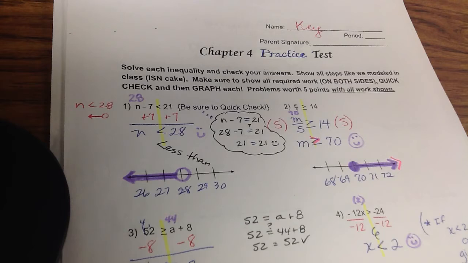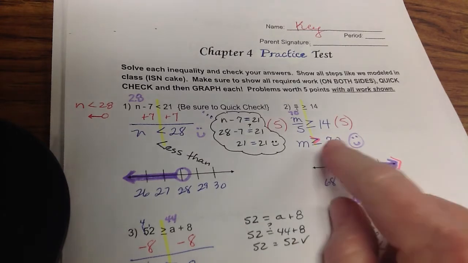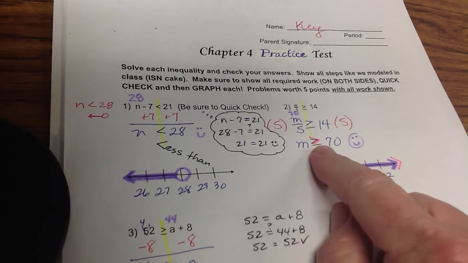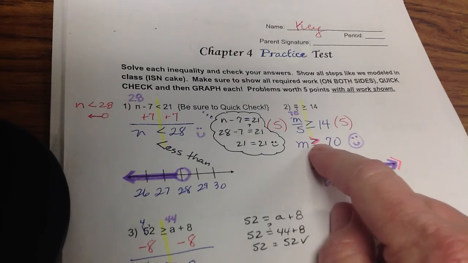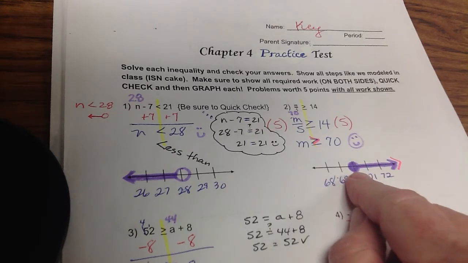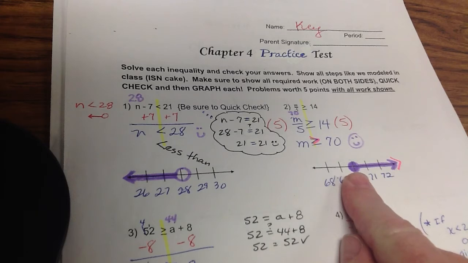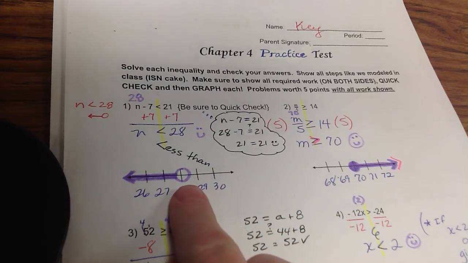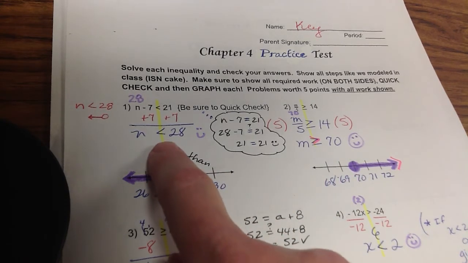Conversely, look at number 2. See how it has the or equal to line? We even nicknamed that a crayon. So if it's got that or equal to line, you're reminded that you're going to fill in the circle. So this is a closed circle or filled in circle versus this one is an open circle because it does not have the or equal to line.